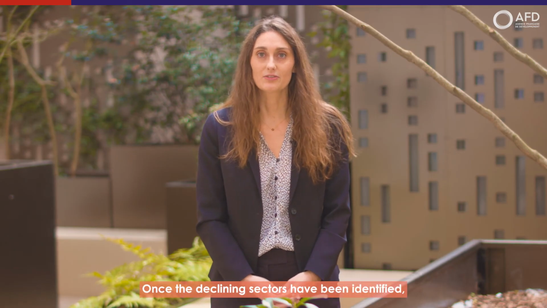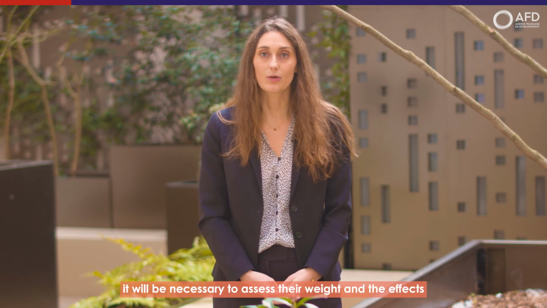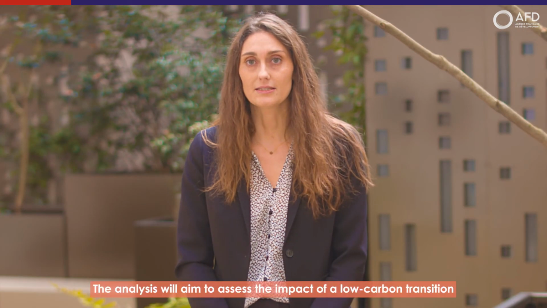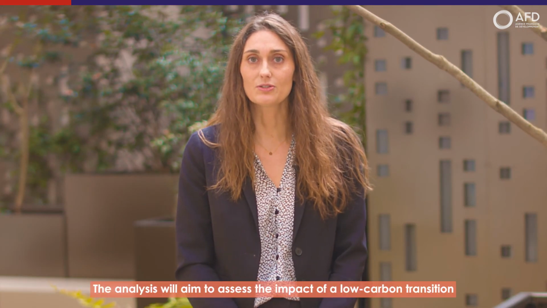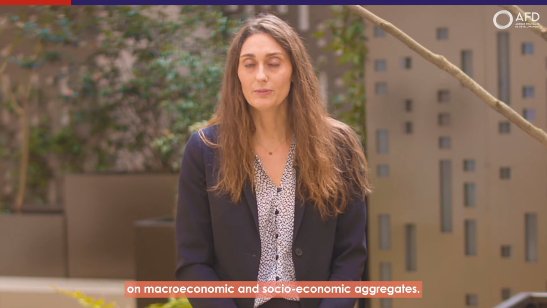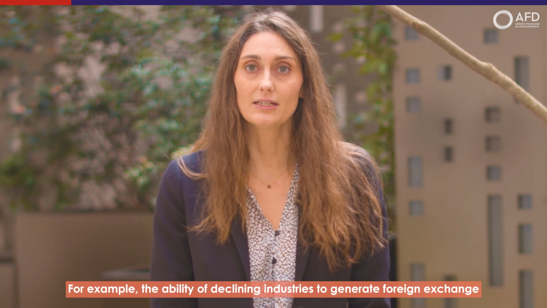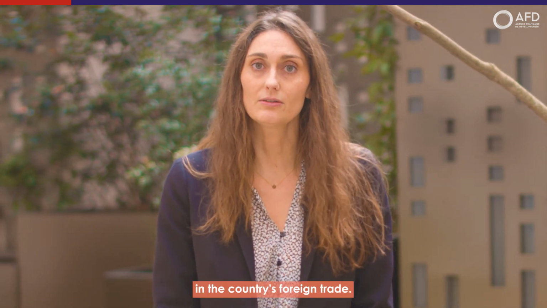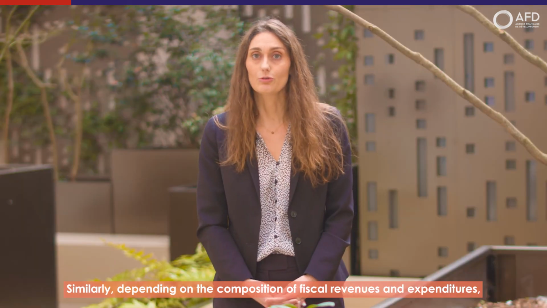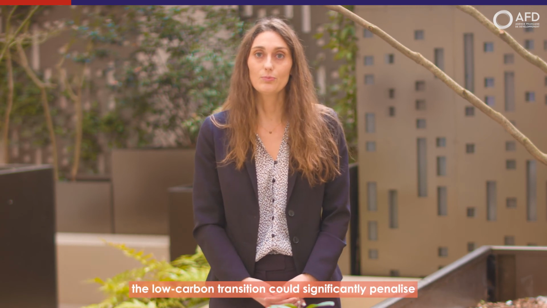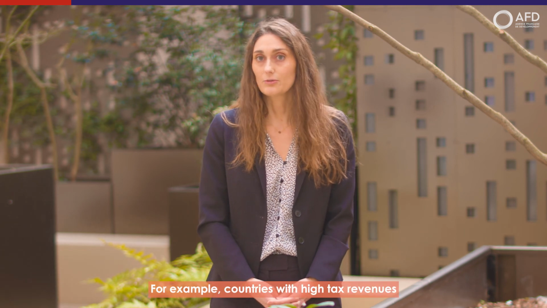Once the declining sectors have been identified, it will be necessary to assess their weight and the effects of these declining sectors on the economy as a whole. The analysis will aim to assess the impact of a low-carbon transition on macroeconomic and socioeconomic aggregates. For example, the ability of declining industries to generate foreign exchange will be measured by the weight of these industries in the country's foreign trade. Similarly, depending on the composition of fiscal revenues and expenditures, the low-carbon transition could significantly penalize a country's public finances. For example, countries with high tax revenues from declining industries.